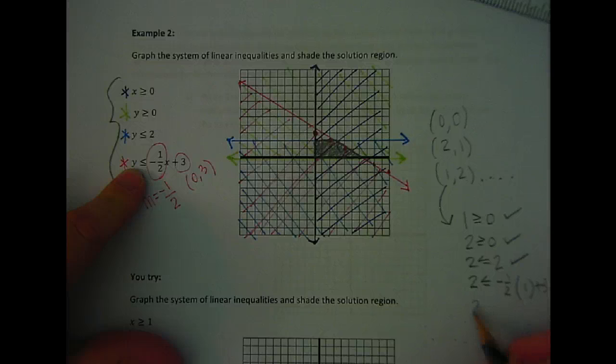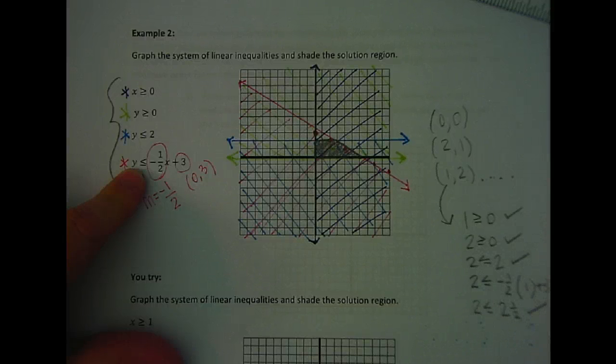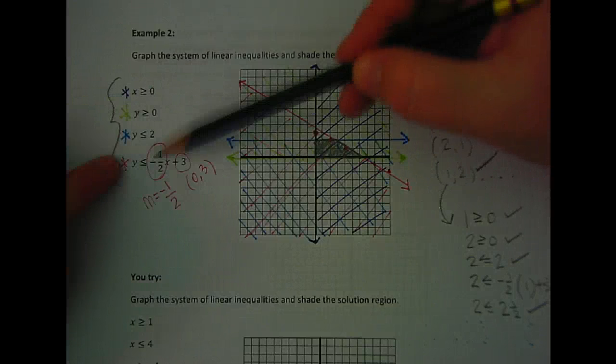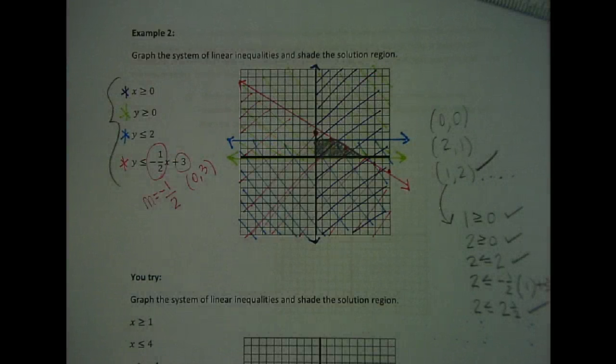So that's going to be 2 less than or equal to negative 1/2 plus 3, which is 2.5. Is 2 less than or equal to 2.5? Absolutely. So this is a solution to this system of inequalities.